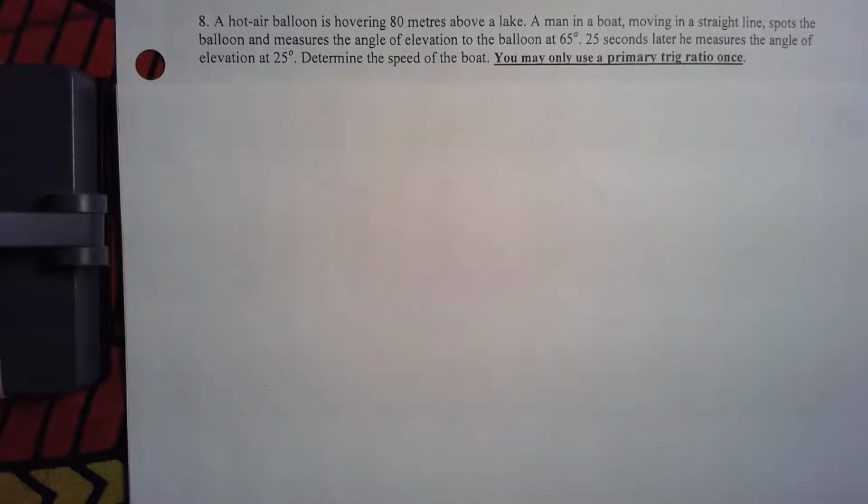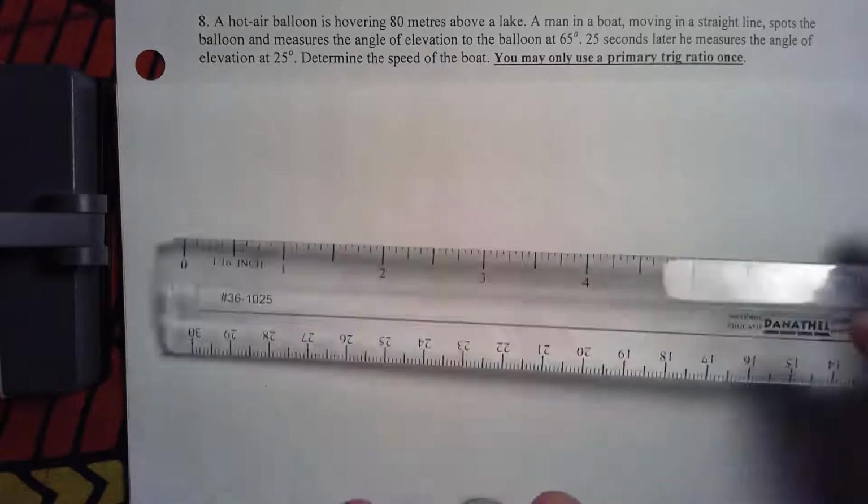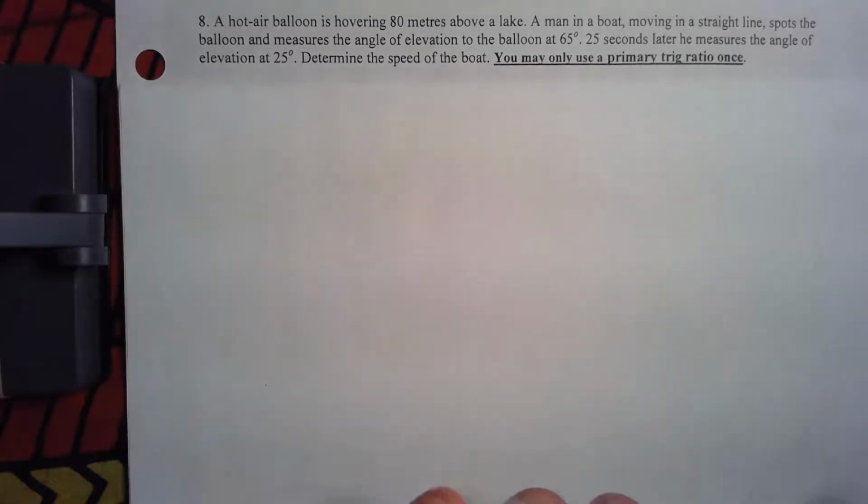A hot air balloon is hovering 80 meters above a lake. A man in a boat moving in a straight line spots the balloon and measures the angle of elevation to the balloon at 65 degrees. 25 seconds later, he measures the angle of elevation at 25 degrees, and you have to determine the speed of the boat.